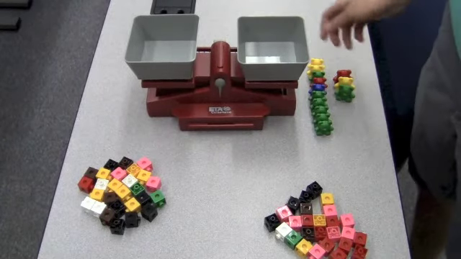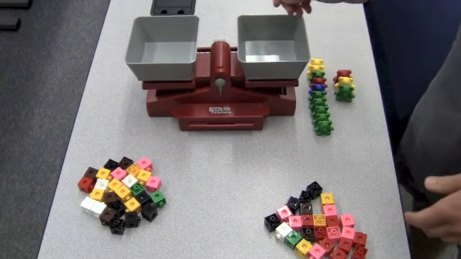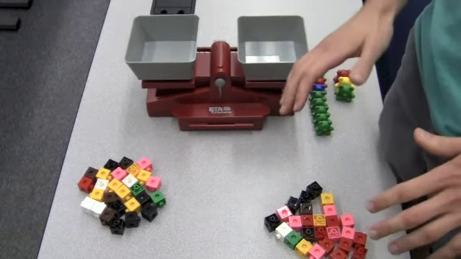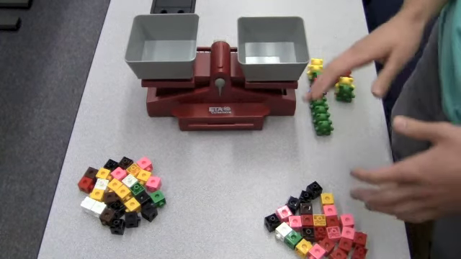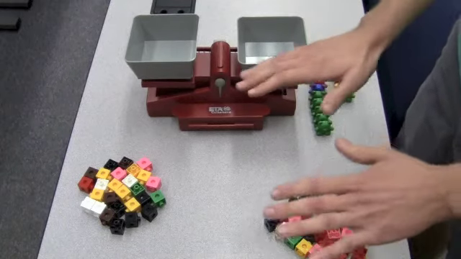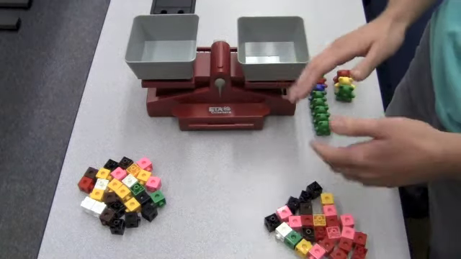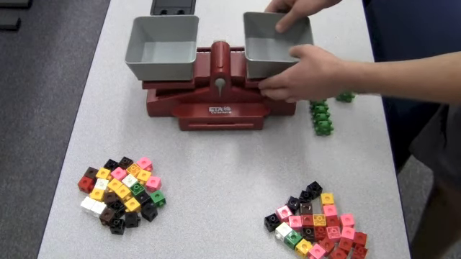Okay class, today we are going to learn how to set up a scale. A scale is used when we want to compare weights, and you can find out what weighs the least, or you can find out what weighs the most, or you can even find out what weighs the same amount, and you can balance the two items. Our scale is pretty easy to use.